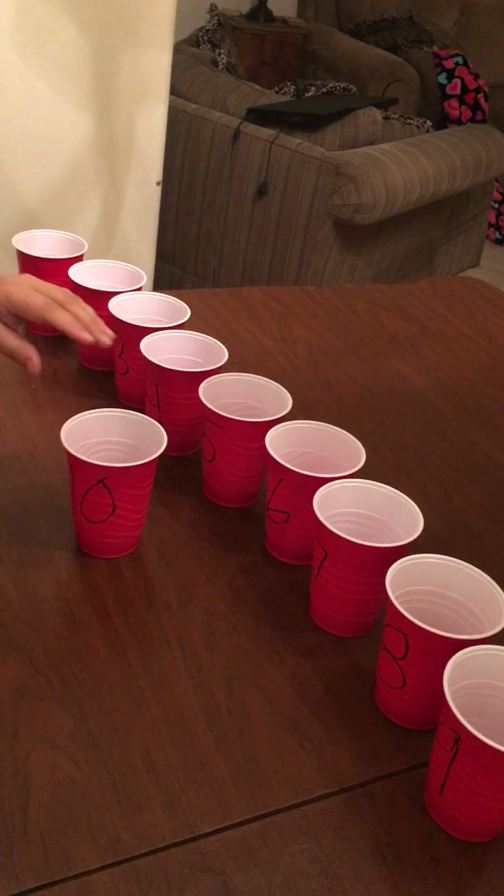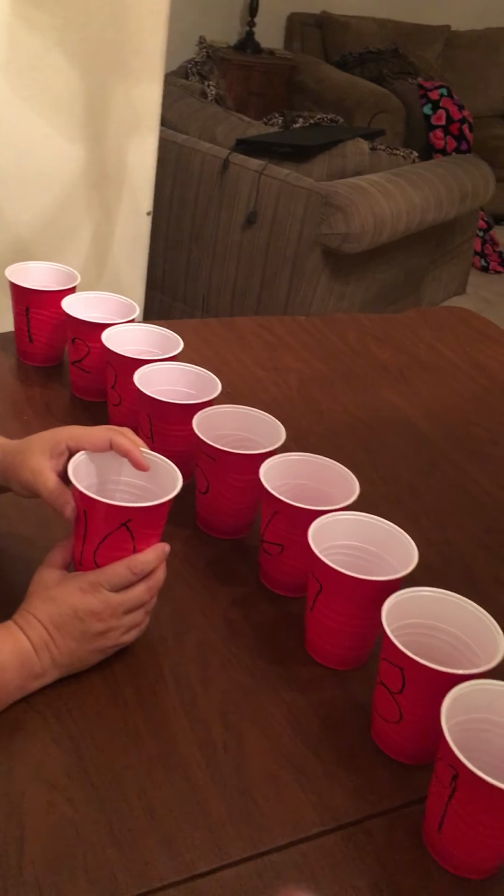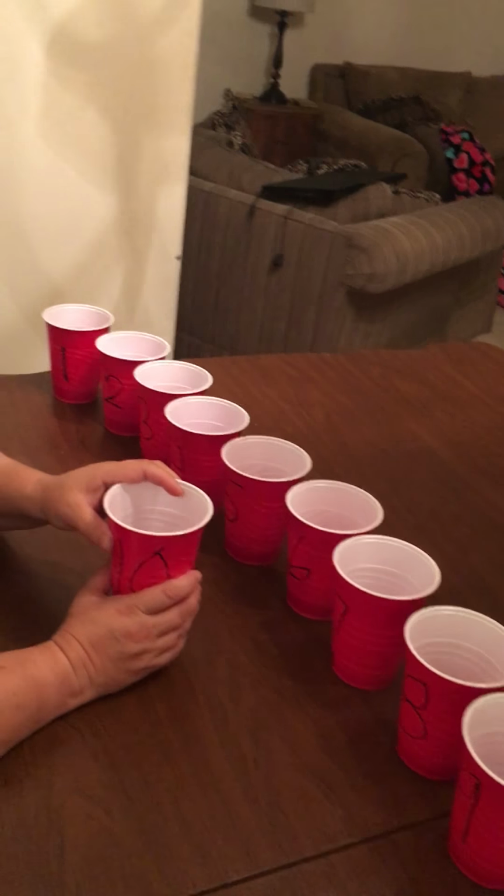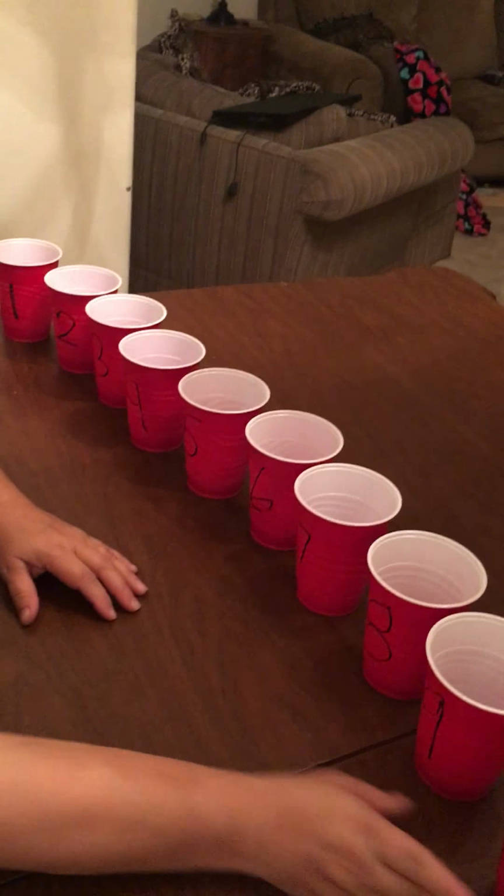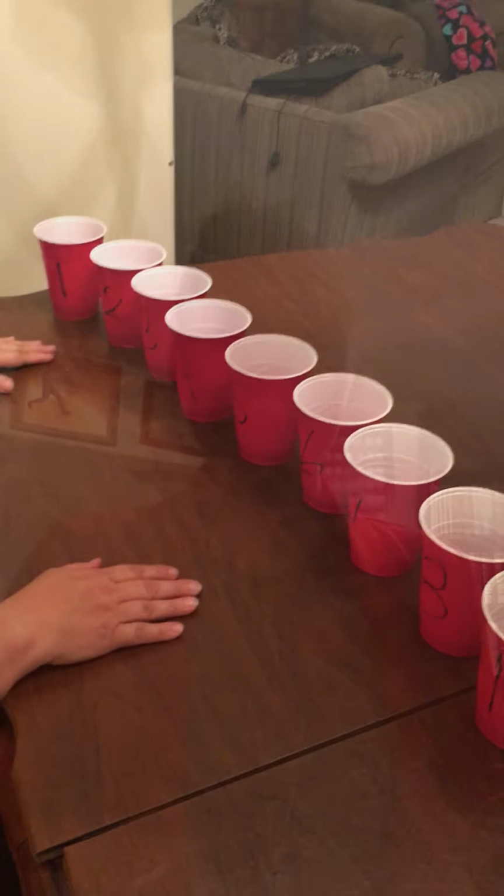Awesome job. And so we also put the numbers in order and put items into each of the cups. Excellent job. Thank you.